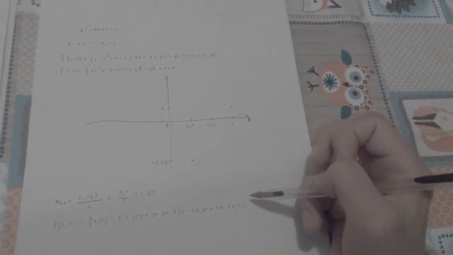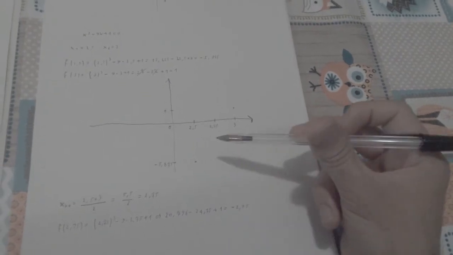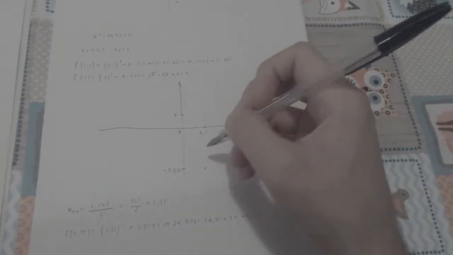So negative 2.95 is not negative 5, so we're getting closer, but it's still negative.